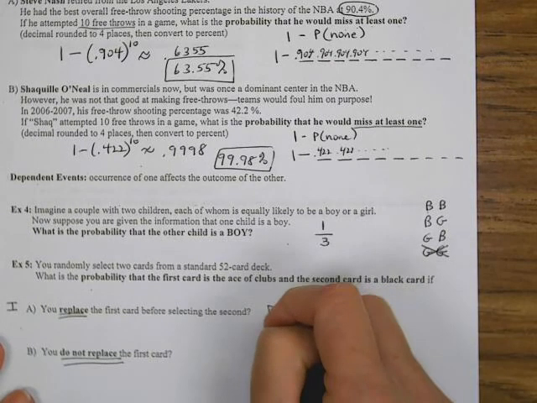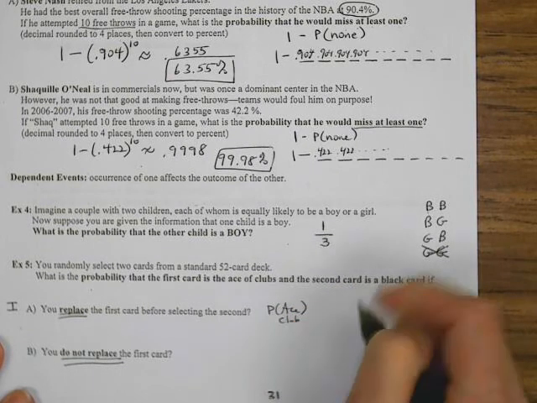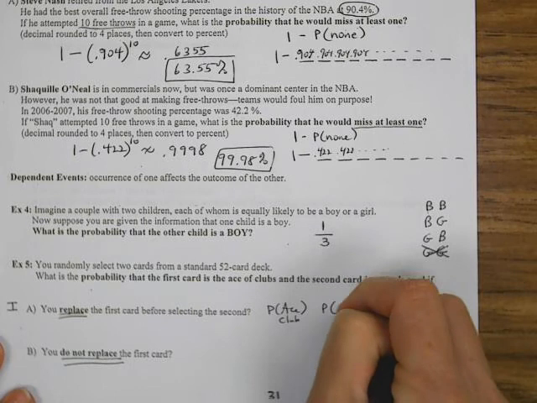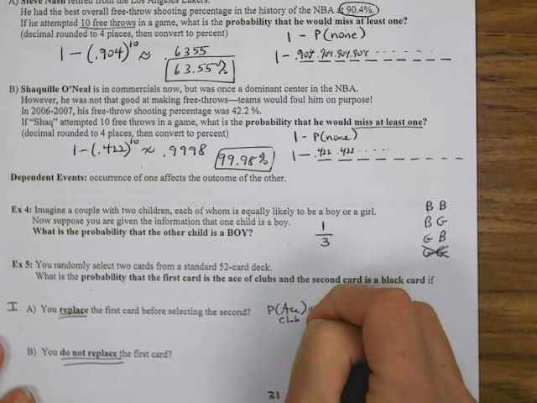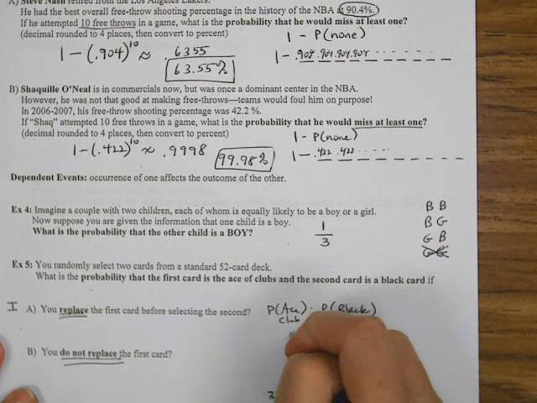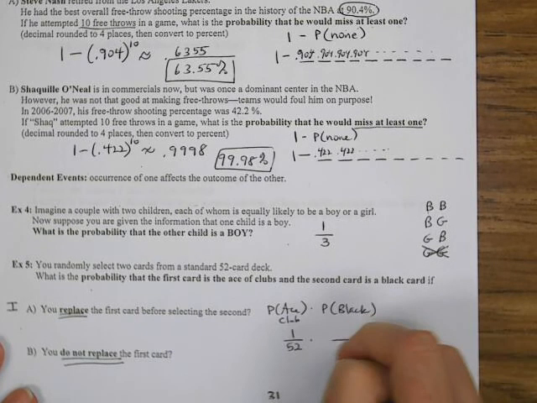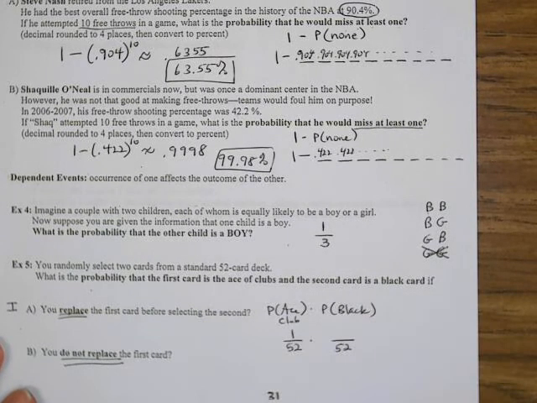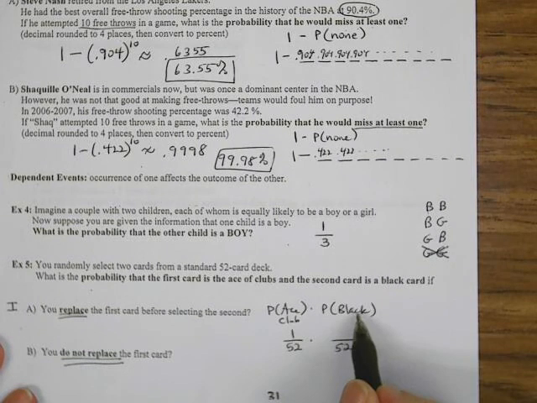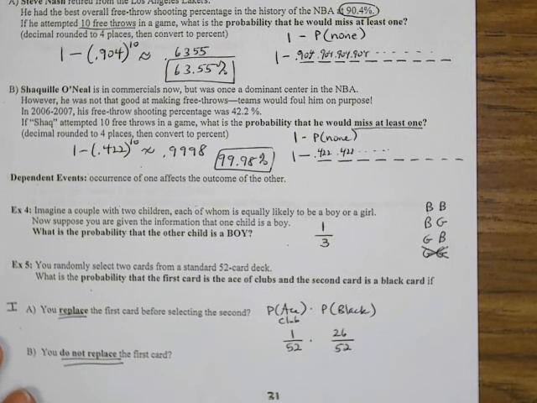So we want the probability of an ace of clubs, and the probability that the second card is a black card. We could multiply those probabilities together. Probability that you pick an ace of clubs. There's only one ace of clubs in the deck. But now I take that ace of clubs and I put it back in the deck, so there are still 52 cards. How many of them are black? Well, the whole deck is there, so half of those cards are black. You could multiply that and get your answer.